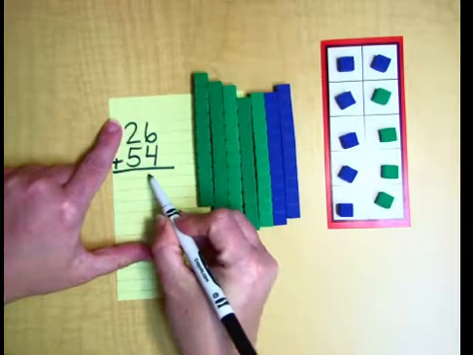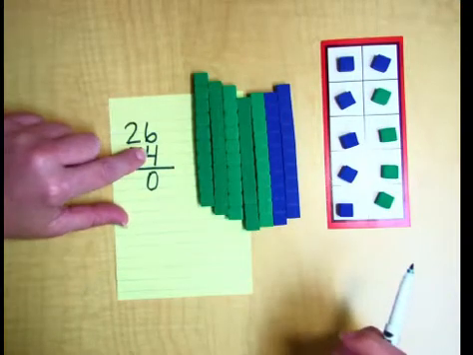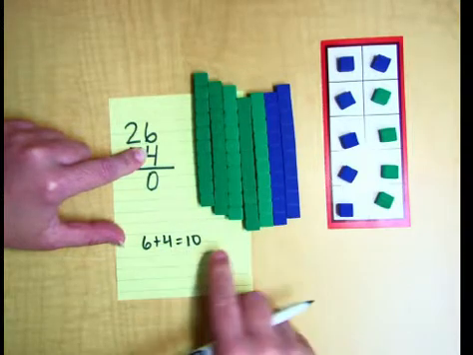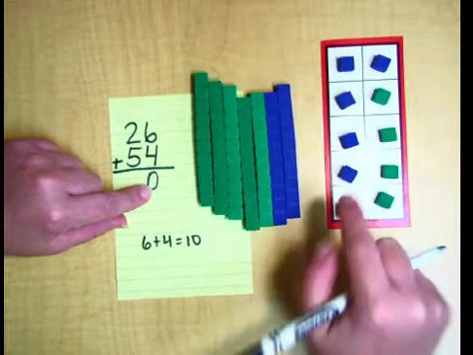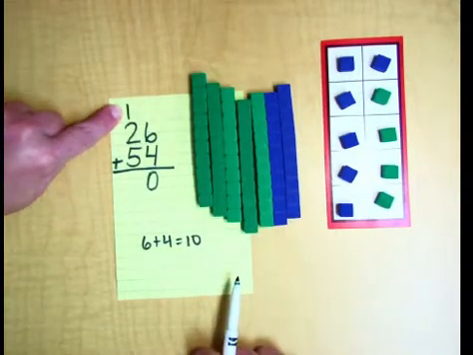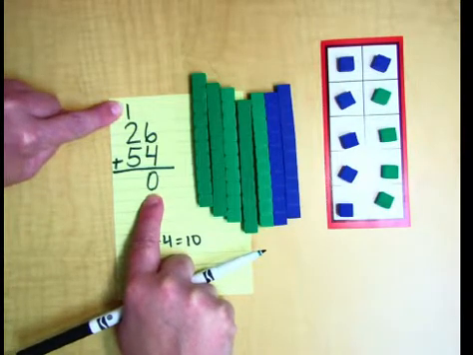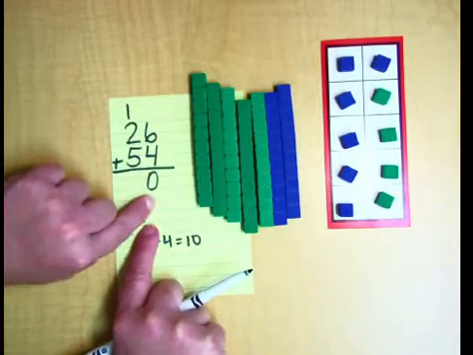But we do have to record a 0. 6 plus 4 is 10. So technically we have 0 ones and we have our new 10. So I can put the 10 up here. Okay? So we still have our 1 and our 0. They're just in different places. They're where they belong. The 10's in the 10's place and the 0 is in the 1's place.